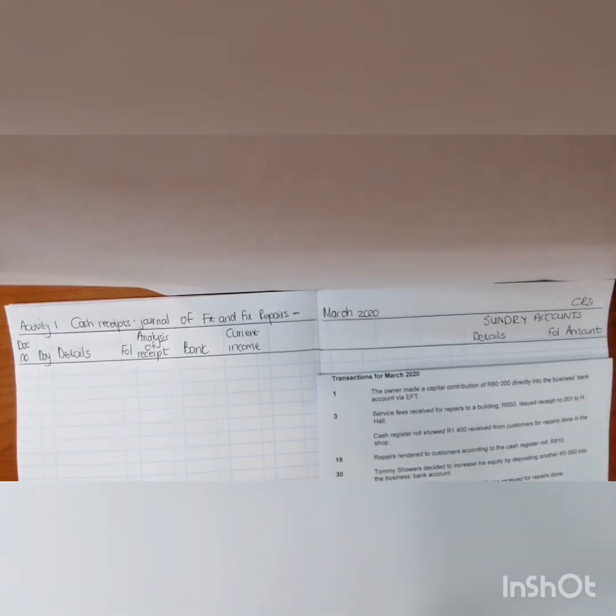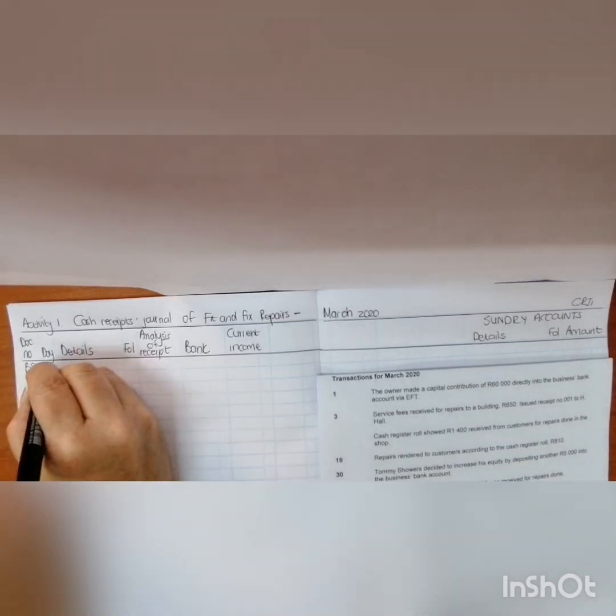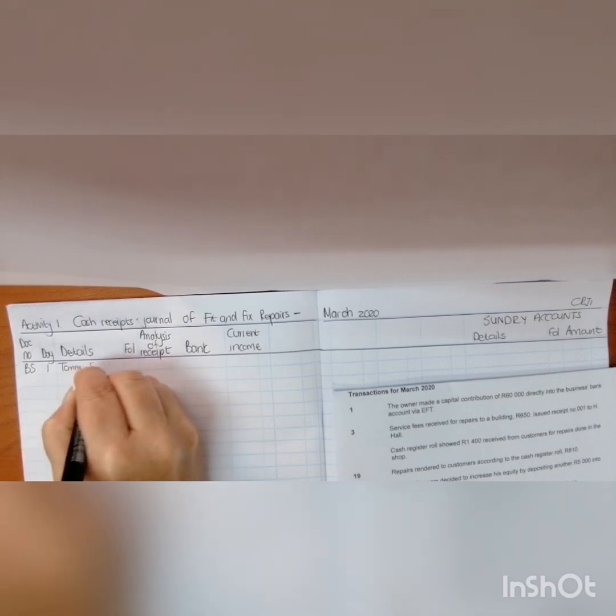So where will we see this transaction? Where would it be reflected? Yes, on the bank statement. So if we draw a bank statement, we will see that that money has been paid into our account. The day is nice and easy. That's the 1st. Then they said the owner paid that money over to the business. So where did we get the name of the owner? Right here in the beginning. See, that's why it is important to read all of that information. So that is Tommy Showers. So that we write in the details column.